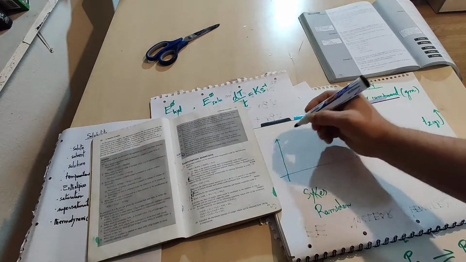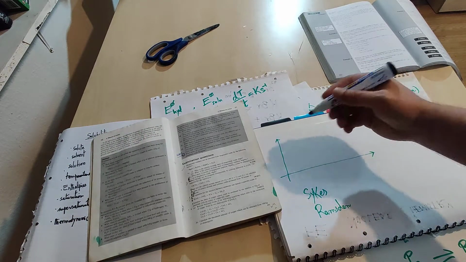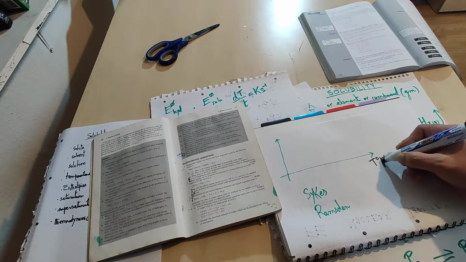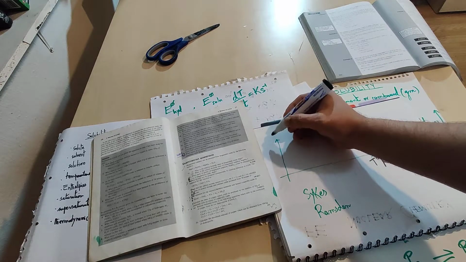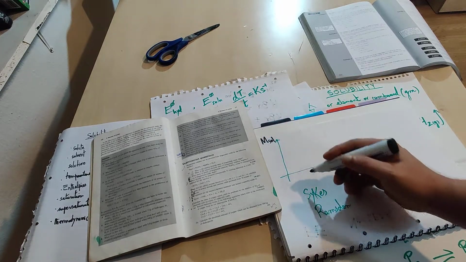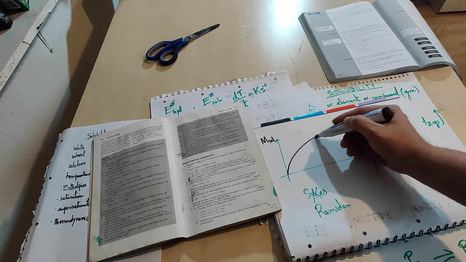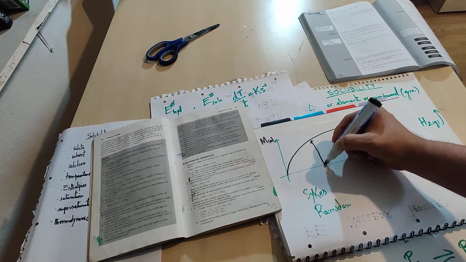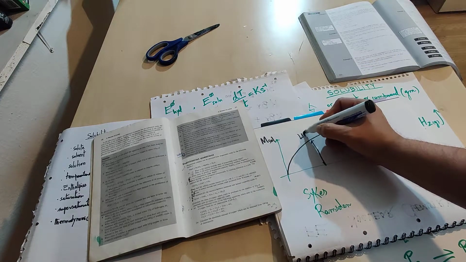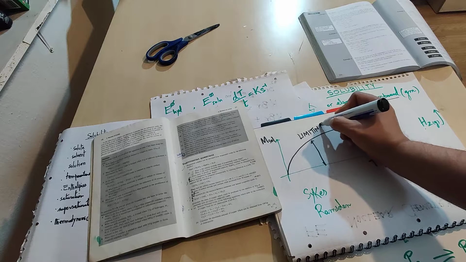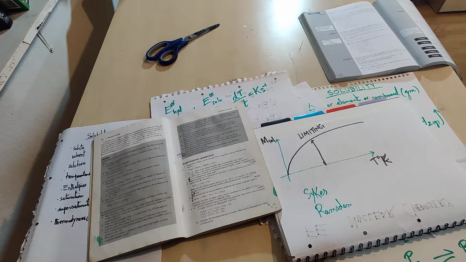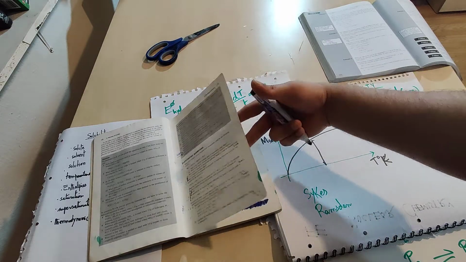You could just have temperature here, sorry, Kelvin, not degrees Celsius, but Kelvin, and then you could have mass of solute, and then the curve would be like this, because it would begin to plateau here because of all the limiting factors. The limiting factors would begin to influence the solubilization, as I explained previously.